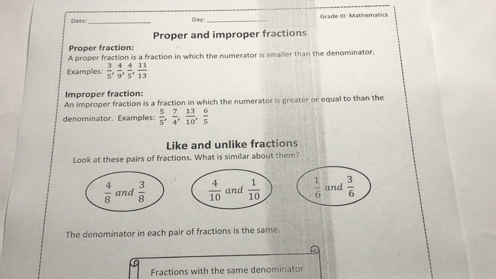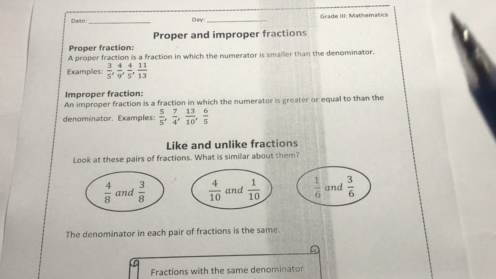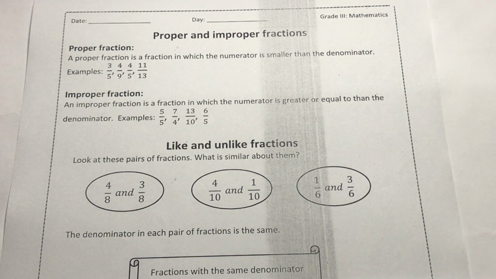Okay students, in today's lesson we will discuss the topic of proper and improper fractions. This topic is on page number 56 of your booklets. Open your booklets so you can easily understand the topic with me, right?